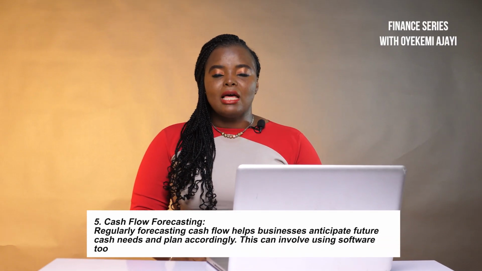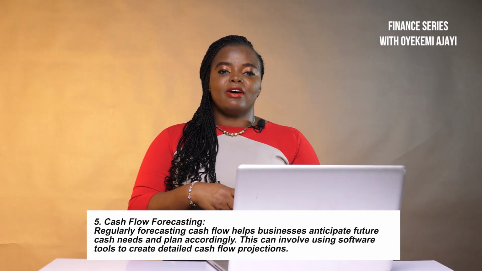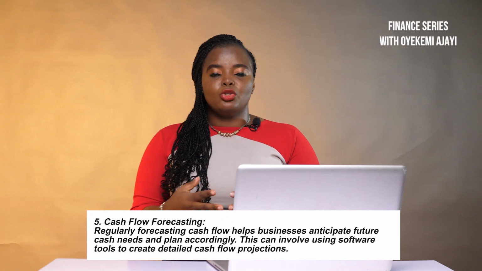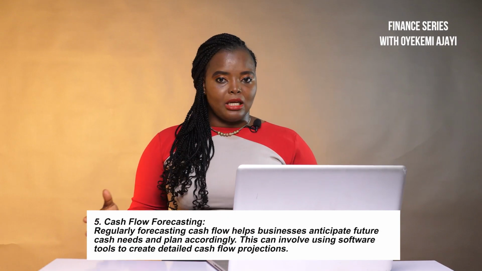We understand that there's a lot happening in the economy right now. Interest rate has also gone up, inflation rate has gone up, but there are still facilities that you can get from most of these financial institutions that would help you support working capital within your business. And then finally, you need to regularly forecast your cash flows. This would help you to identify and anticipate your future needs, and then you plan accordingly.